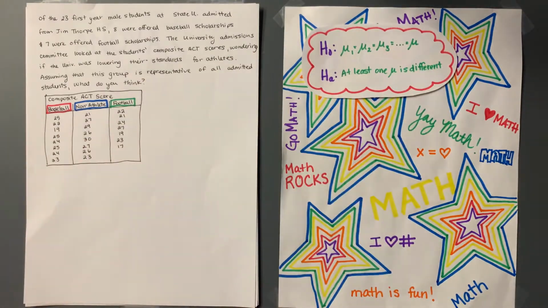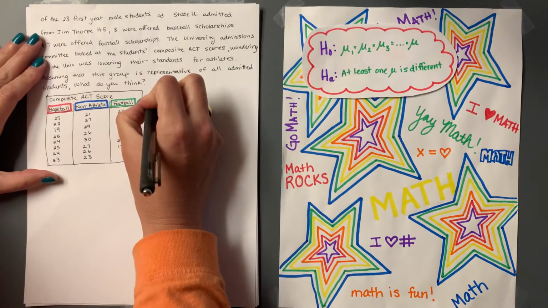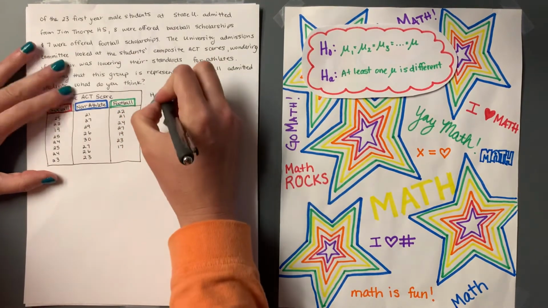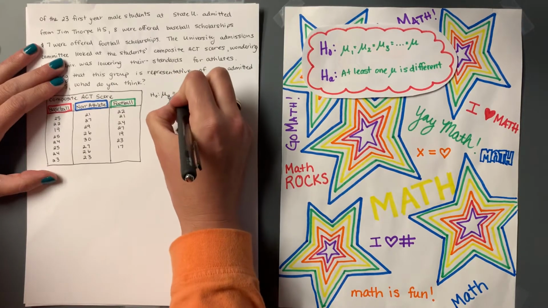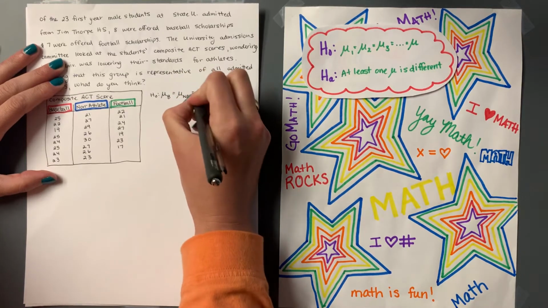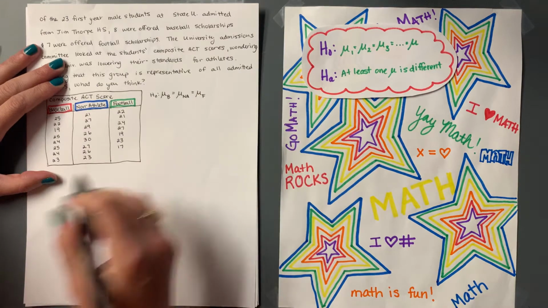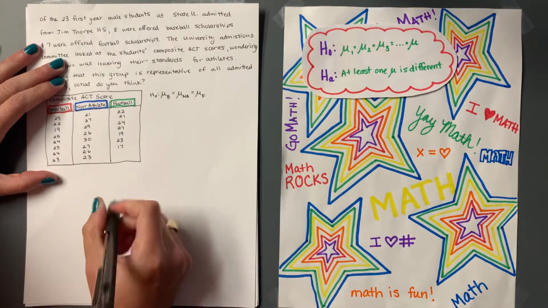For the analysis of variance test, our null hypothesis is that all of the means are equal, and our alternative is that at least one mean is different. So my null hypothesis here is that the mean of baseball is equal to the mean of non-athletes is equal to the mean of football players. So all 3 groups have the same mean.